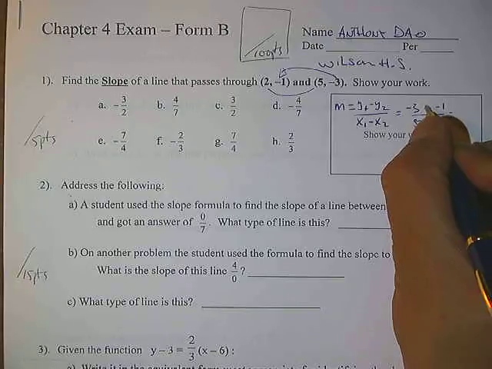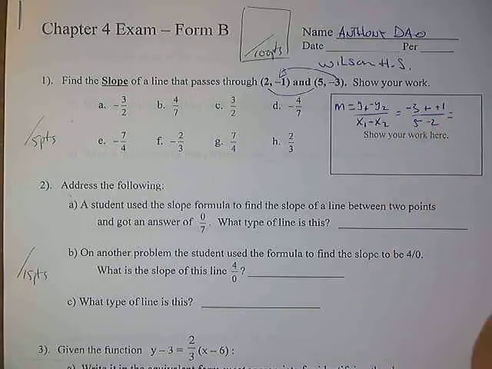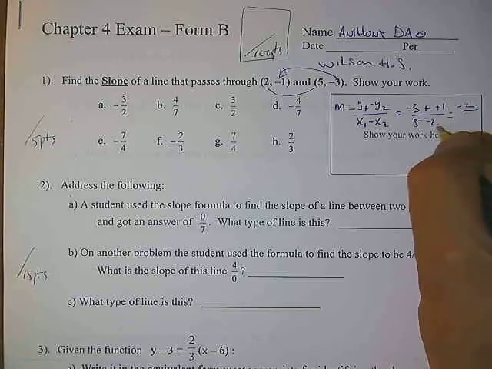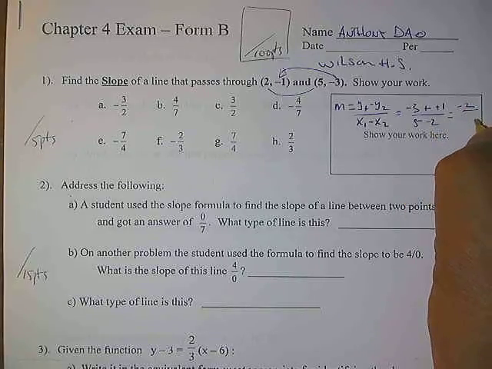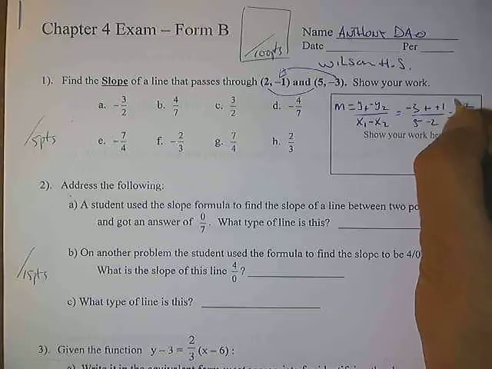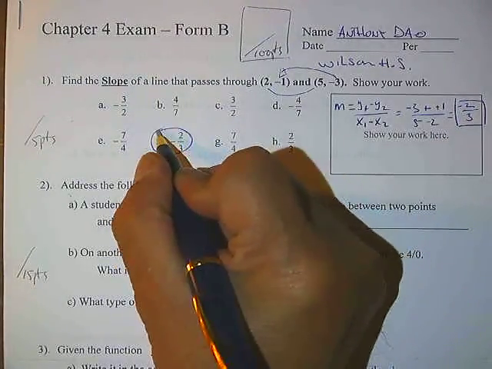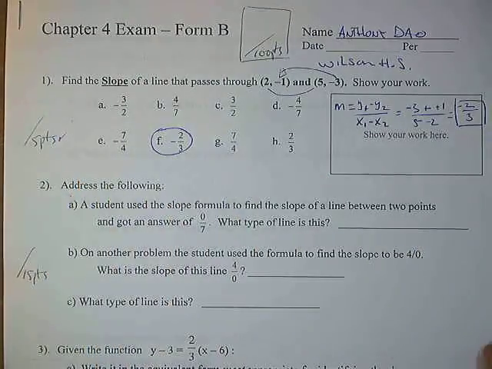Minus minus is plus. We do that keep-change business. So -3 plus 1 is -2, and then 5 minus 2 is 3. So there's the answer, -2 over 3. Right. I would earn 5 points.